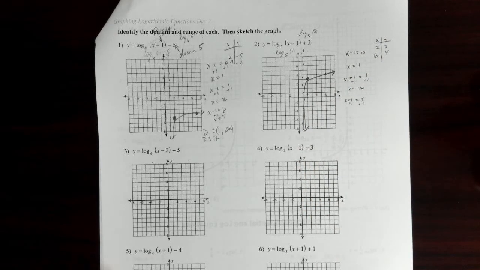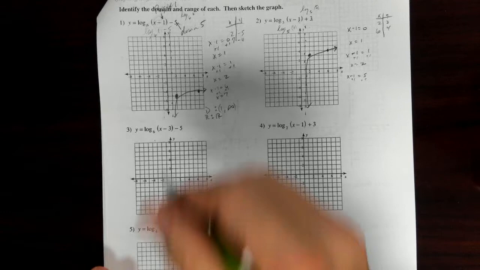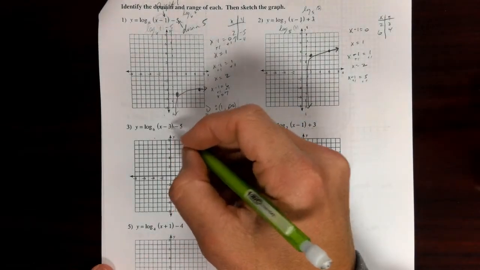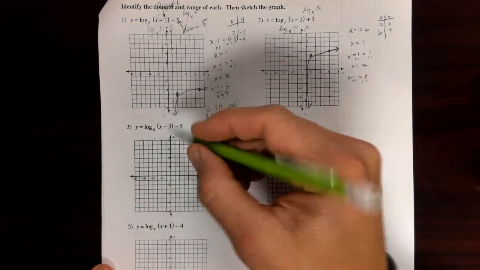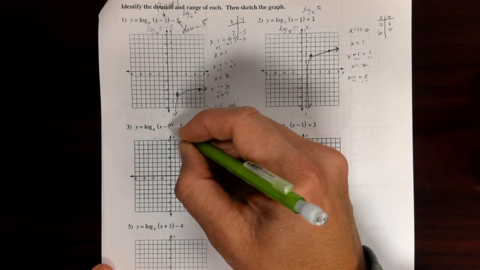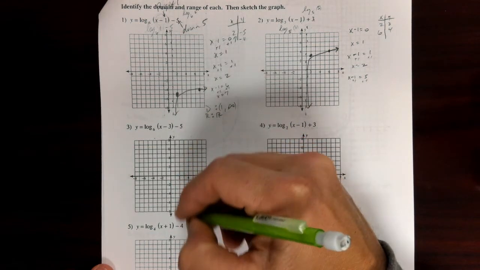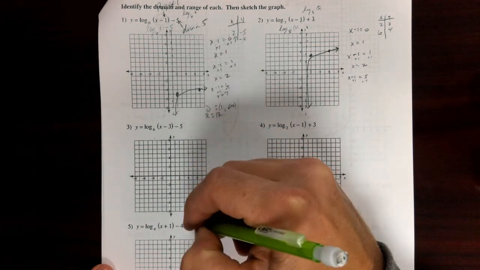Alright, moving on to number 3. I've got the log base 6 of x minus 3, minus 5. So let's go ahead and find our asymptote. Again, I'm going to the right 3 units, excuse me. So it was normally at x equals 0. Now it's at 1, 2, 3. X equals 3.